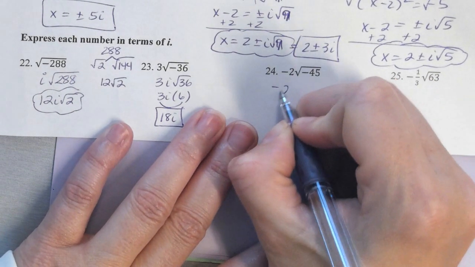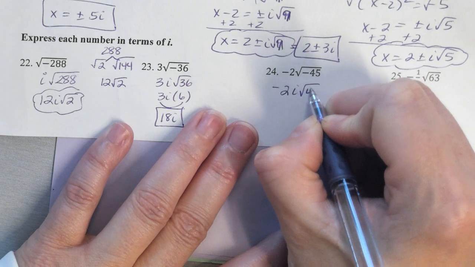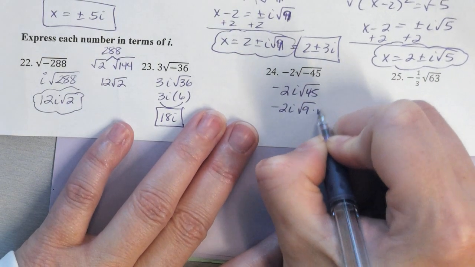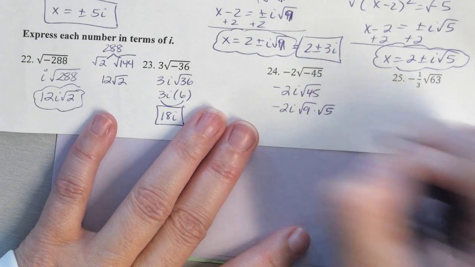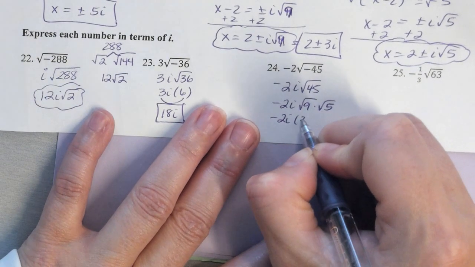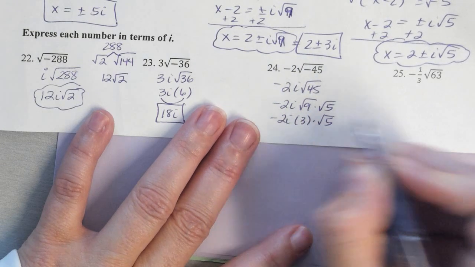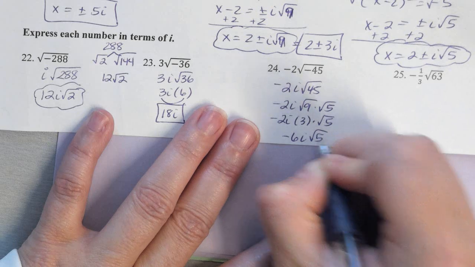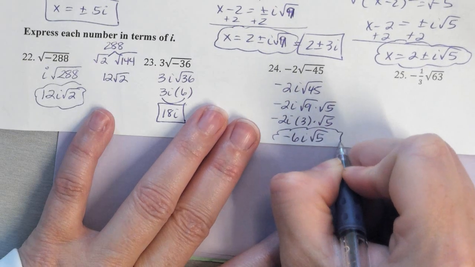And then for this one, you have negative 2i root 45, but you have to find the perfect squares, okay? So 9 goes into 45. So this is negative 2i times 3 times root 5. So you can do negative 2 times 3. So negative 6i root 5 is your final answer.